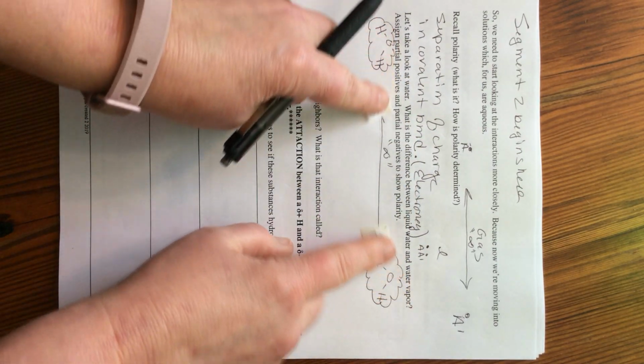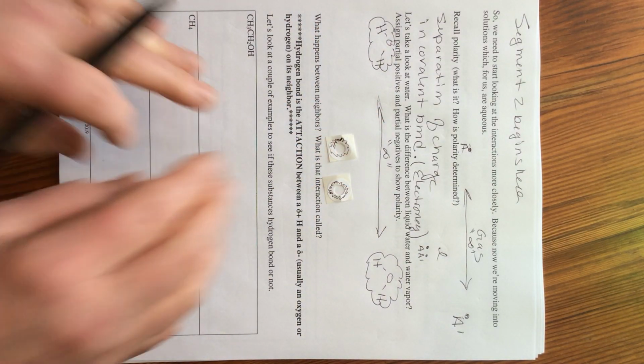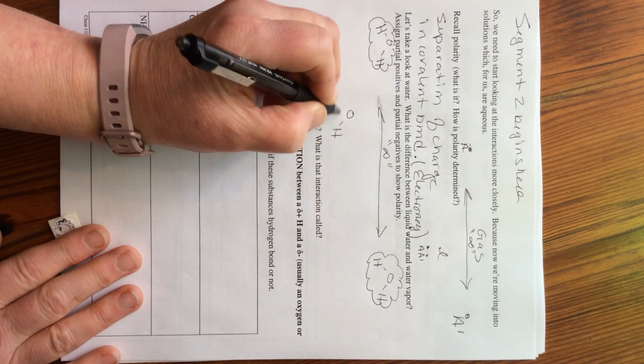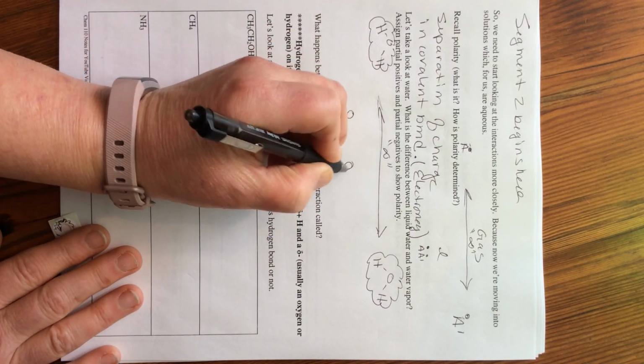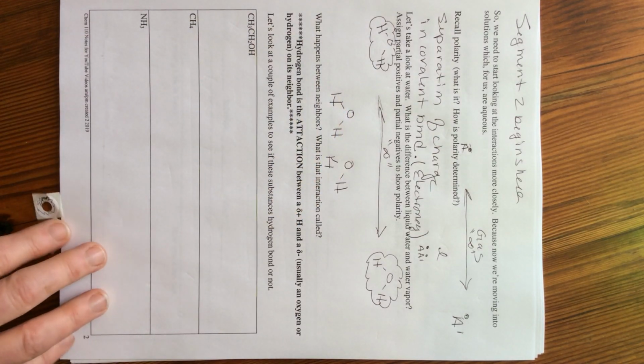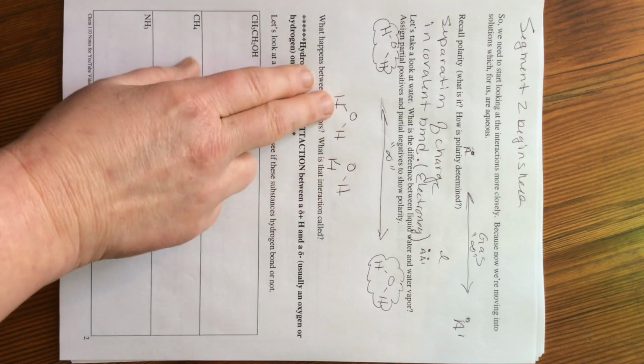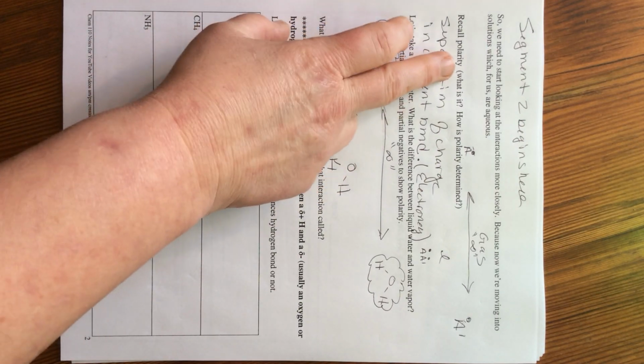Now I'm going to take these two waters and I'm going to bring them next to each other. Okay? I'm bringing them more closely together, and I have to ask myself, will there be some attractions between these two neighbors? And it has to do with polarity.